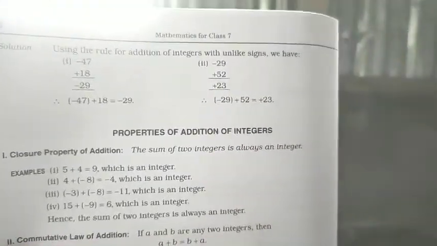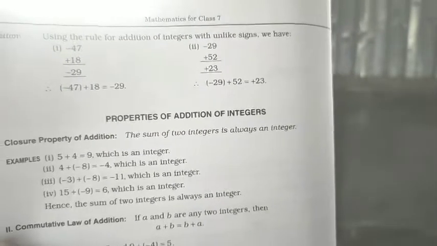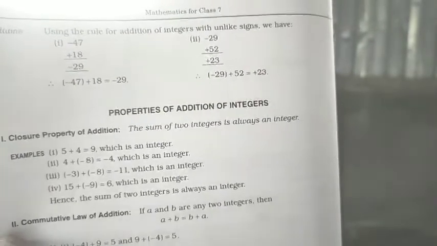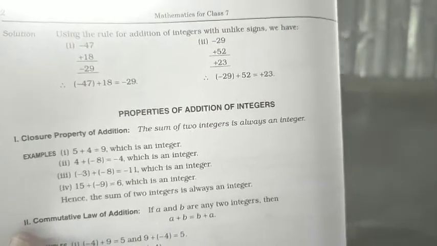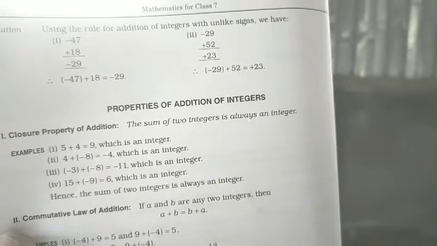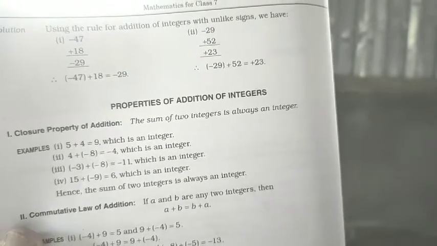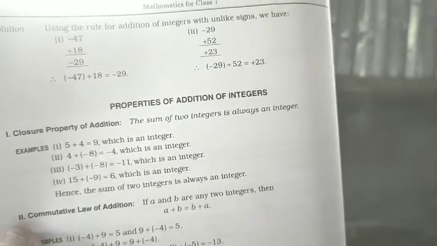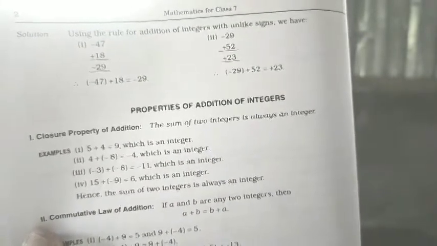Now let us know some properties of addition of integers. While doing addition, we will need these properties. So the first property is called the closure property of addition. When we do the sum of two integers, the answer will always be an integer. I repeat, when we do the sum of two integers, the result will always be an integer.